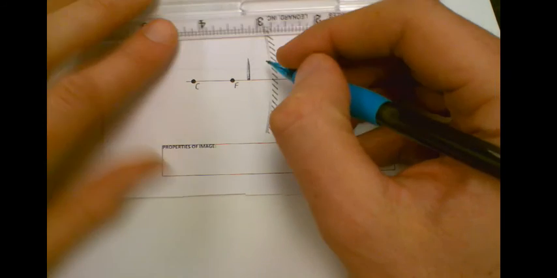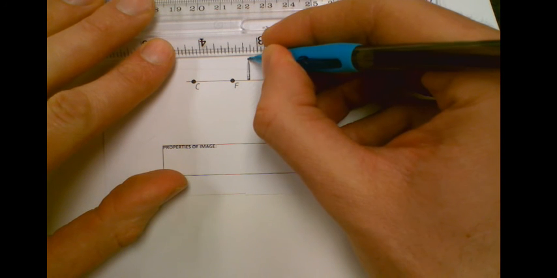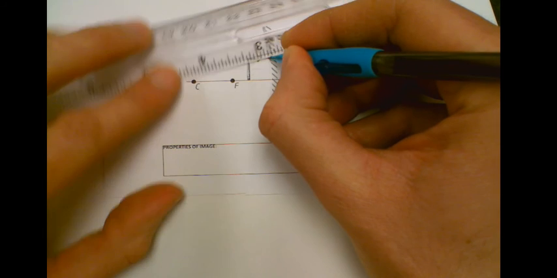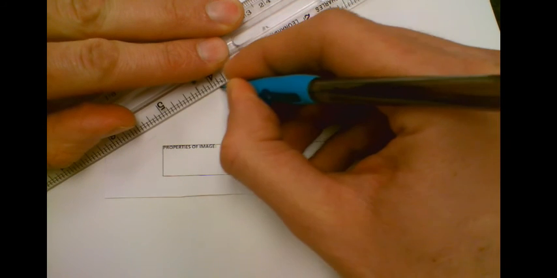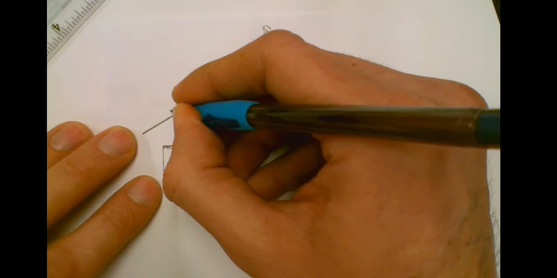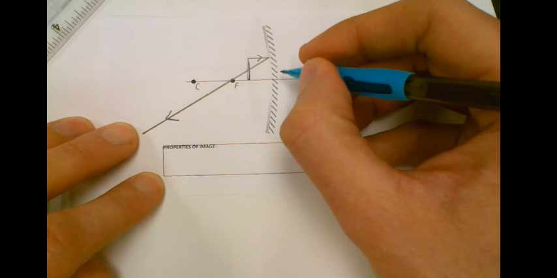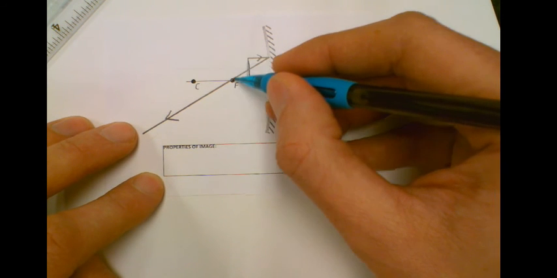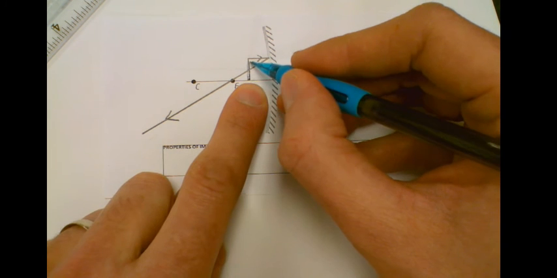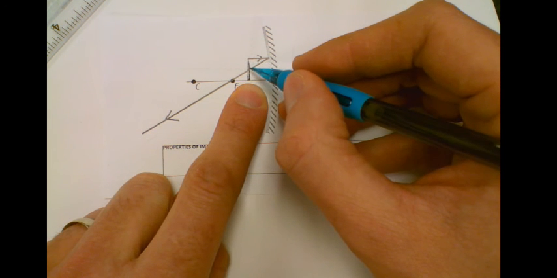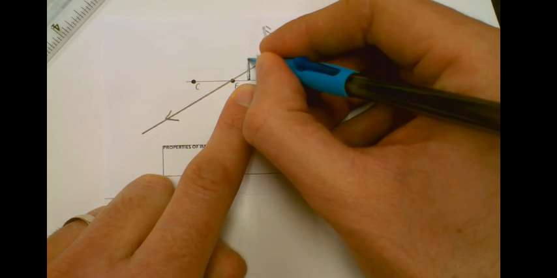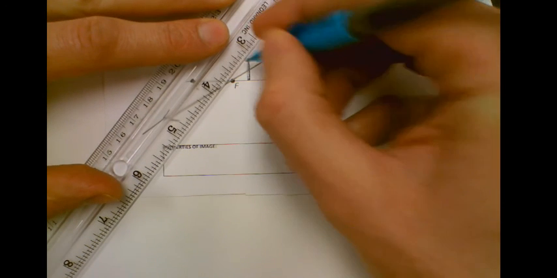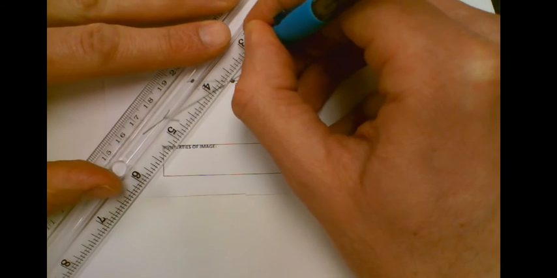So let's start off the same way we always do, drawing a line that's parallel to the principal axis. Because if it's coming in parallel to the principal axis, it's going to go through the focal point. Okay, so there's one ray. Now we usually draw a line that goes from the object through the focal point, but in this case, this object's in front of the focal point. So what we can do instead is draw a line that is in line with the focal point. And then that will serve the same purpose.